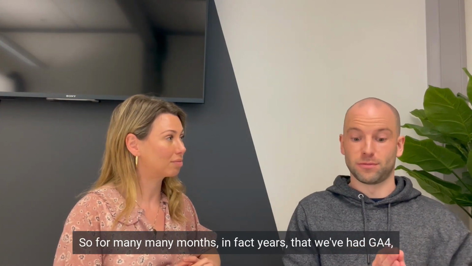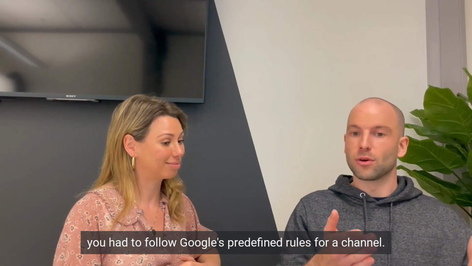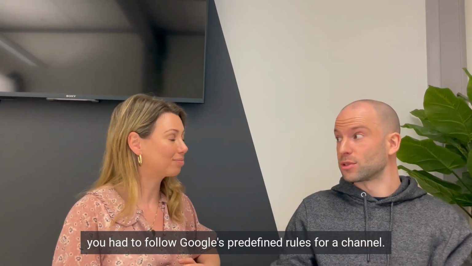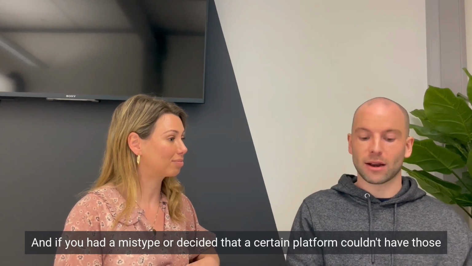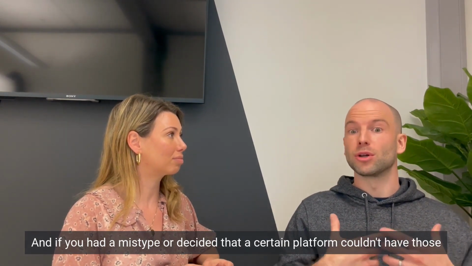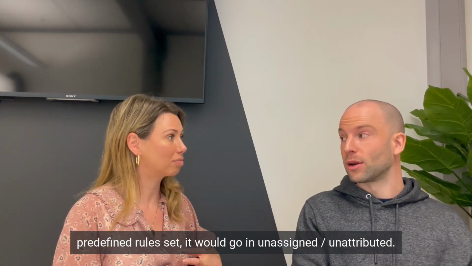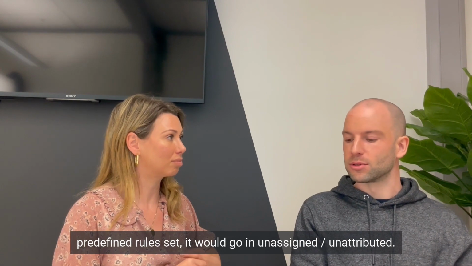So for many, many months, in fact years that we've had GA4, you had to follow Google's predefined rules for a channel. And if you had a mistype or decided that a certain platform couldn't have those predefined rules set, it would go in unassigned, unattributed.